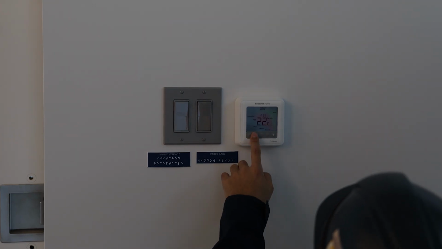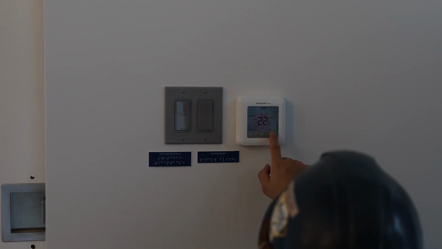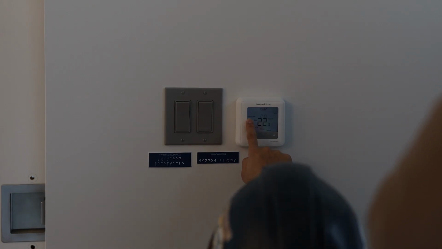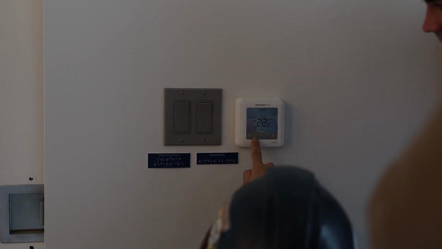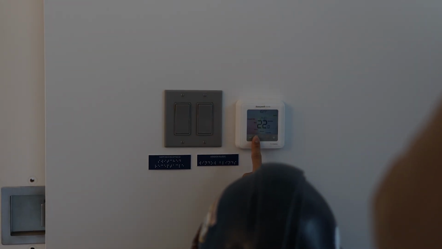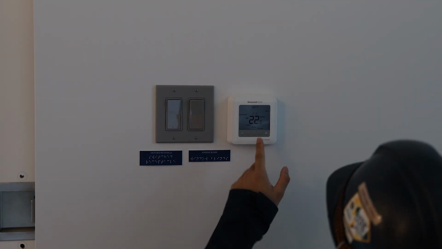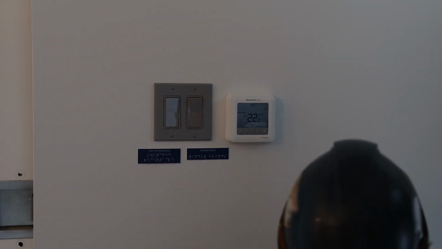So how does it go to temporary mode again? If you just adjust the set point, here it will show it's a permanent hold. Then if you press this button, you can choose temporary hold or permanent hold. So you may just want permanent hold to remove it. Yeah, no problem.